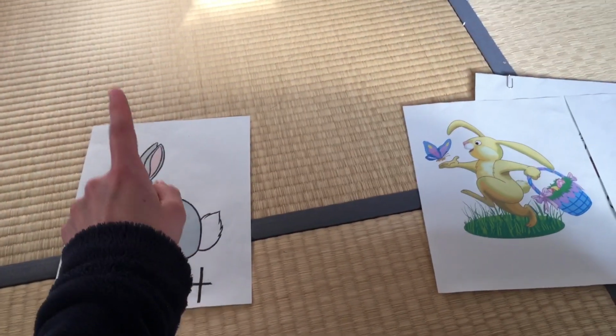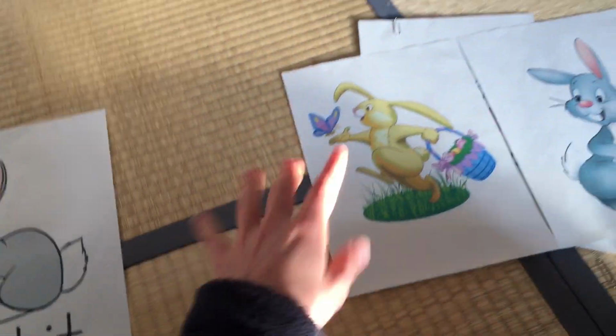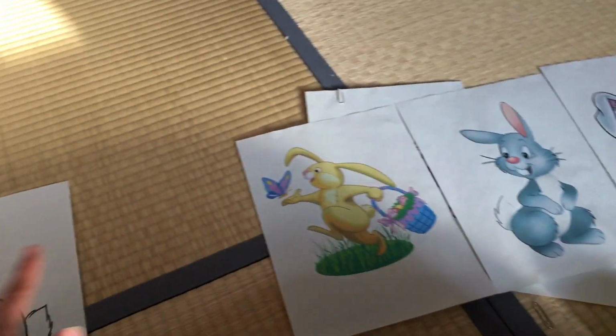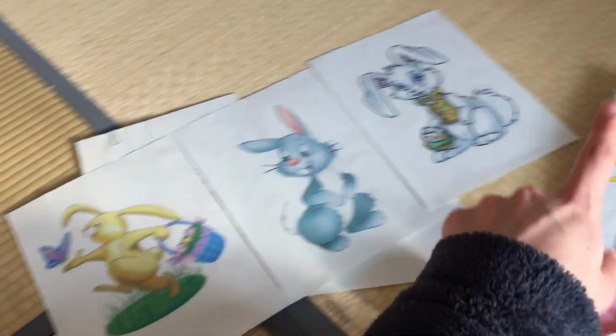So here it would be: 1 clap, 3, 4, 5 rabbits. 1 clap, 3, 4, 5 rabbits. 1 clap, 3, 1 clap, 3, 1 clap, 3, 4, 5 rabbits.